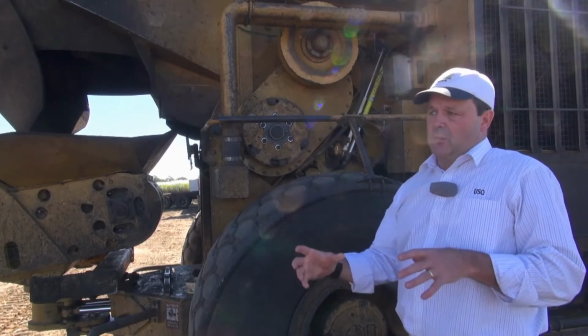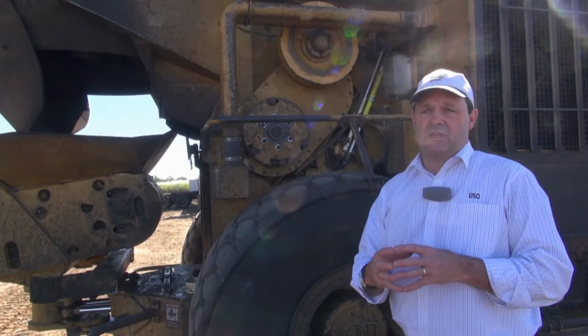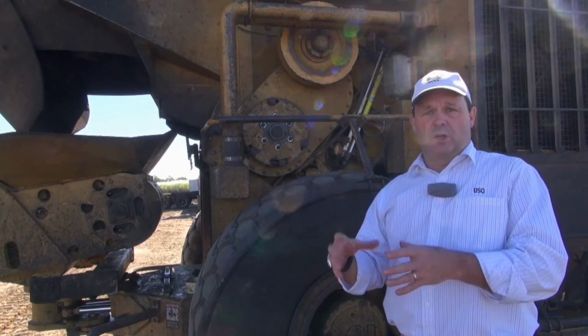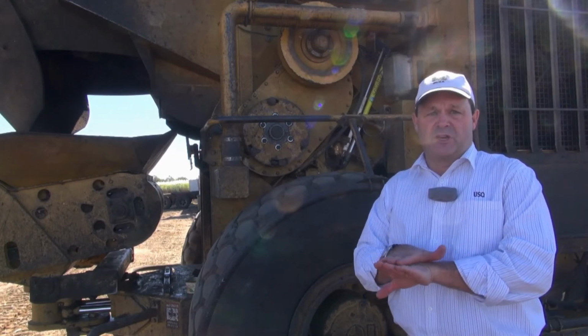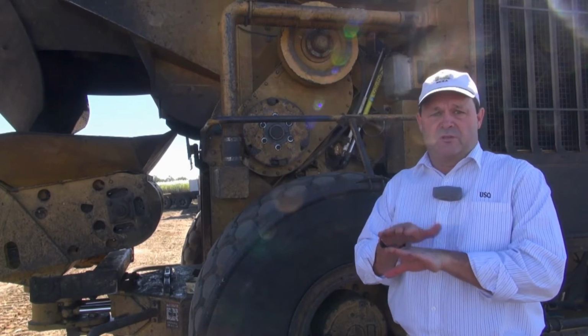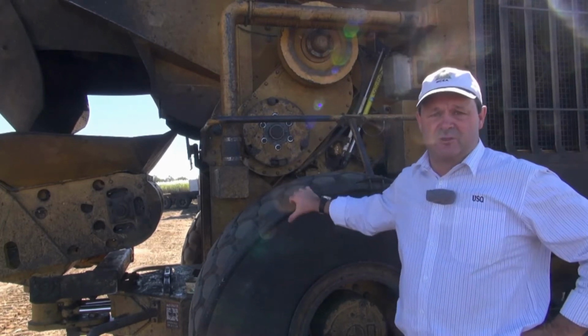We then combine all of that information and look at the harvest totals for the block which we get from the mill, and then correct that so that we've then got a calibration for all of these sensors that we can then come up with a tonnes per hectare for the particular field.